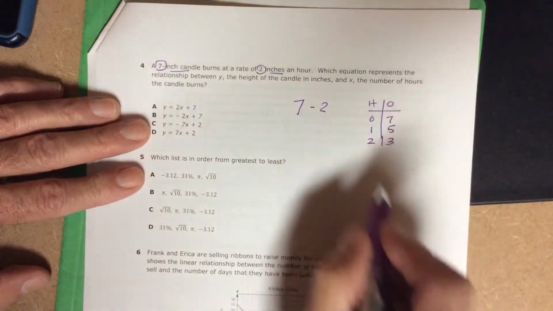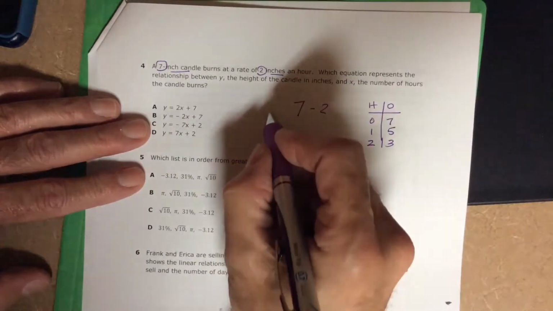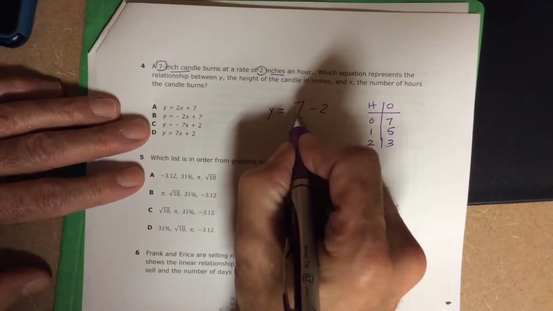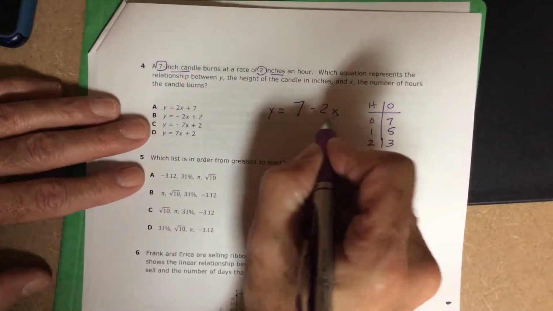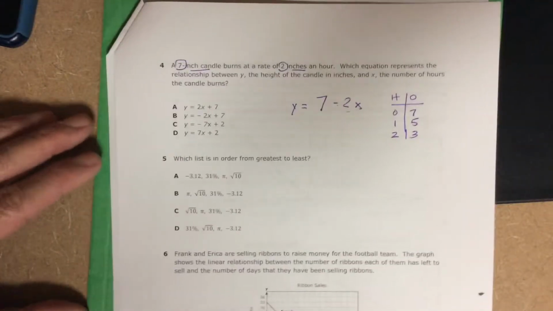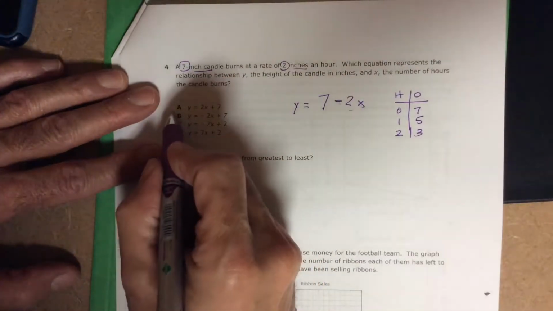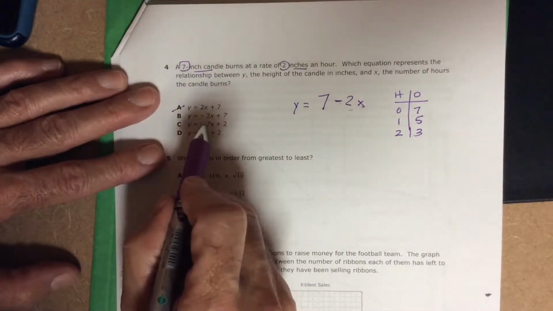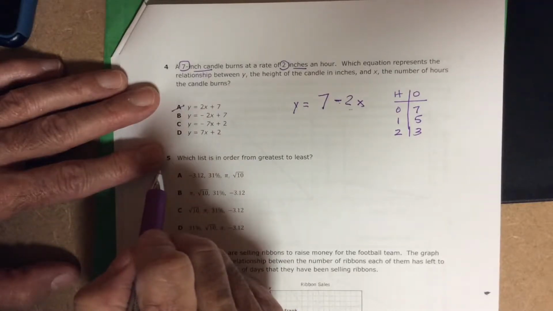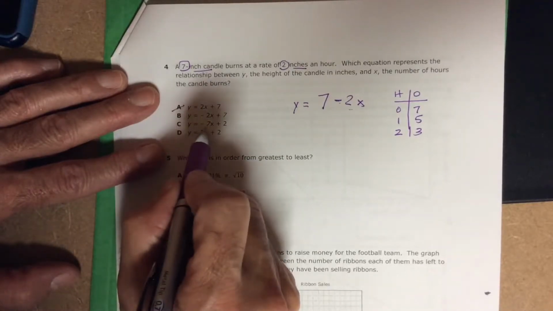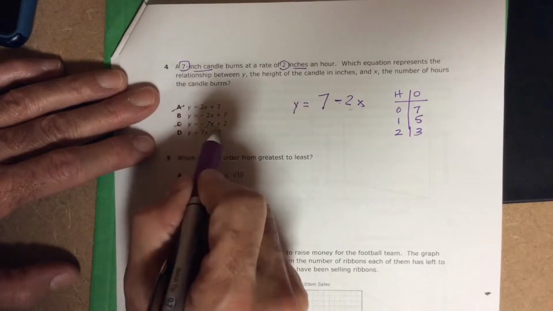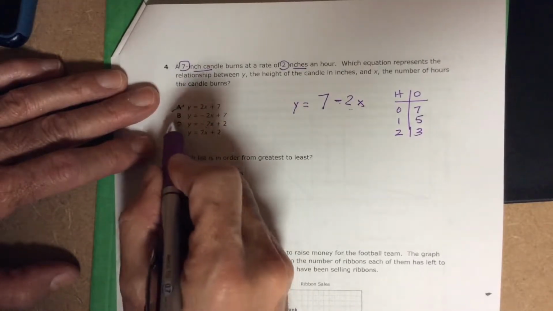You could do stat edit to find the equation. I happen to know it starts out with 7 and takes off 2 each hour. So the fact that it's taking off means there's subtraction involved. So it's not A. B looks correct. C is wrong because it's adding 2. D is wrong.